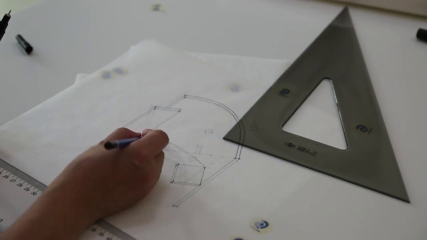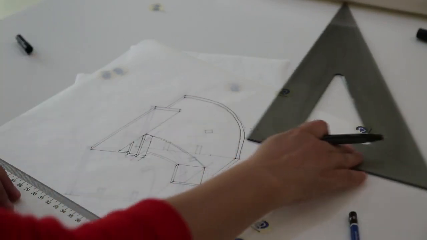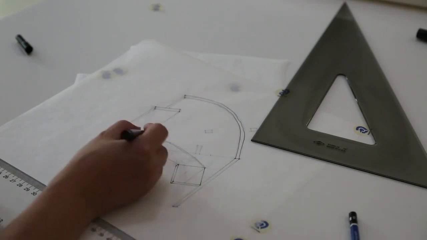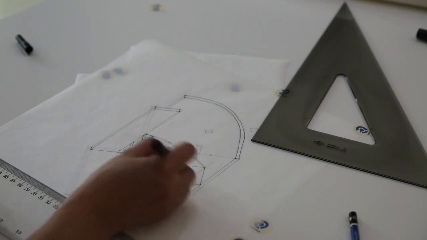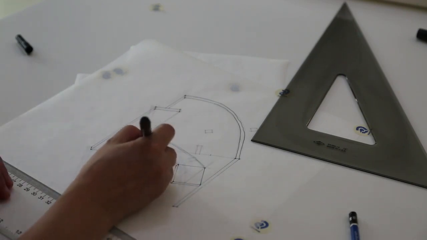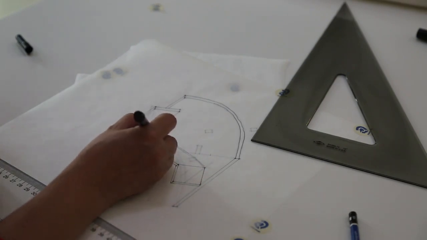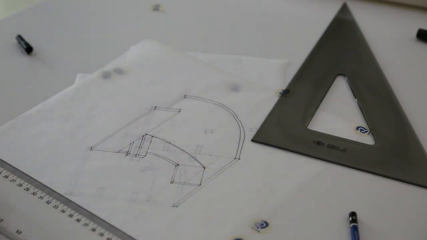Okay, so just kind of make a good guess, because what we do is we are drawing a curve from this point to this point and this point to this point, and give thickness.